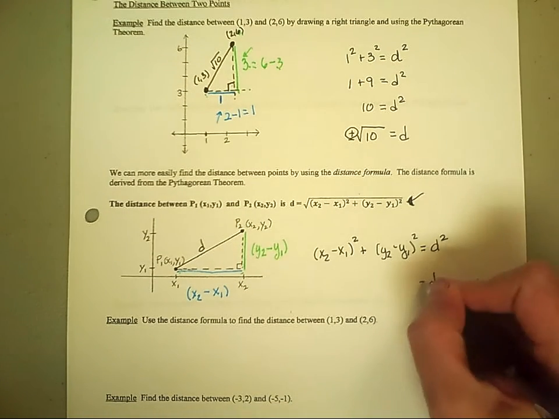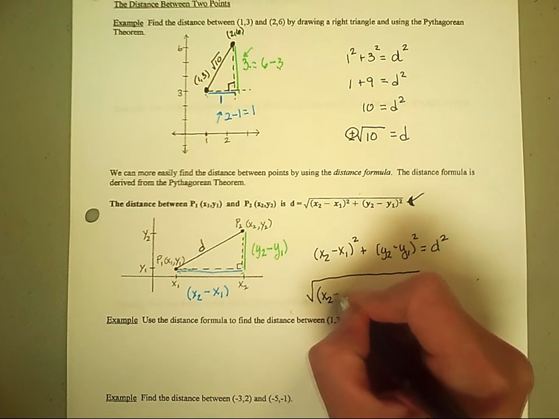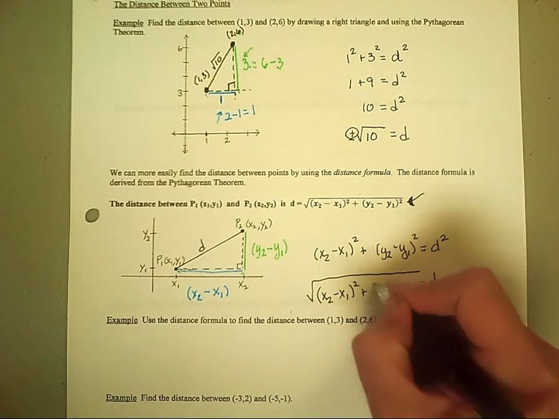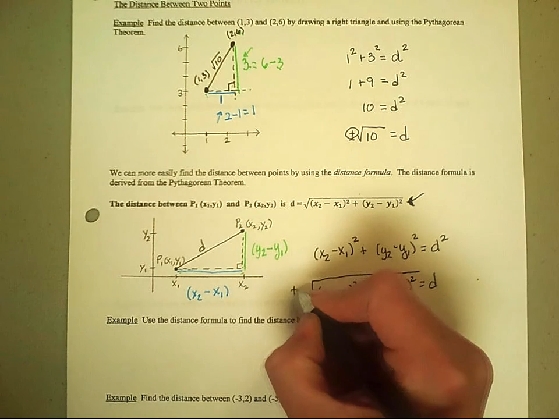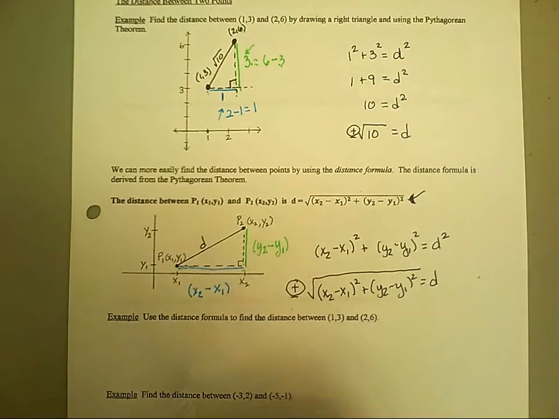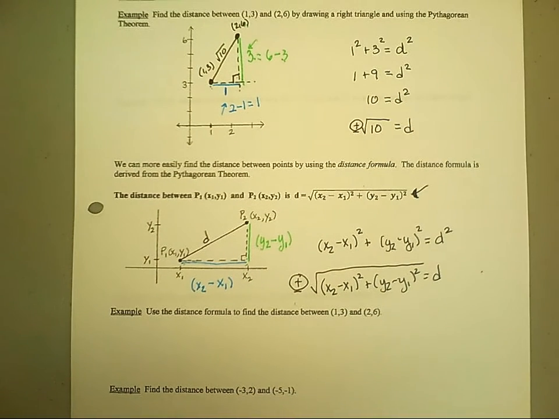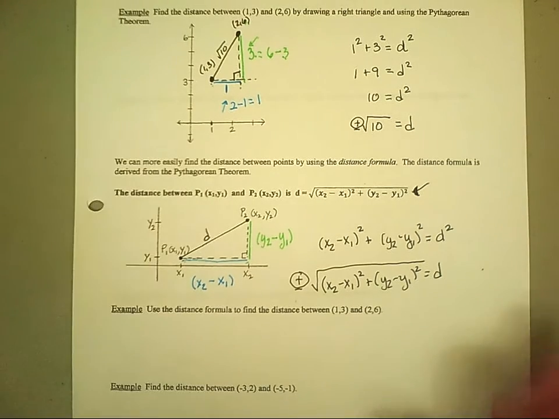So if we solve for d, we just simply have to take the square root of (x2 minus x1) squared plus (y2 minus y1) squared. Remember, there would be a plus or minus, but distance is always positive, so that's why we don't have the plus or minus outside of here. Okay, now let's find some distance between points.